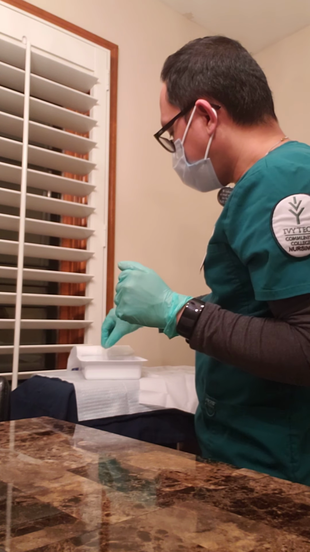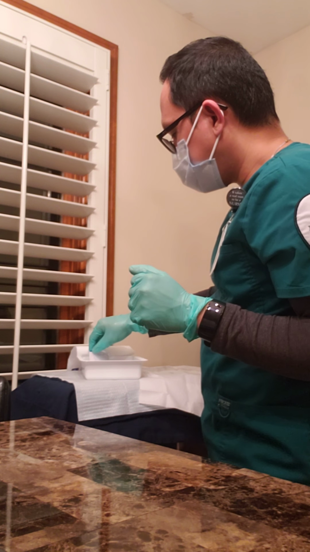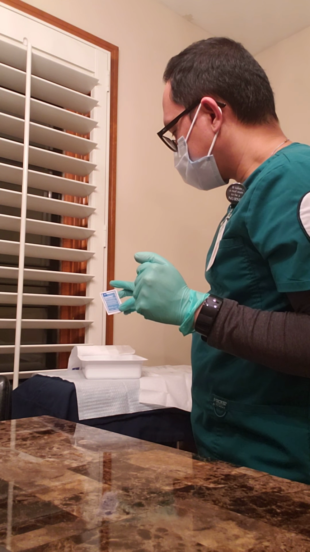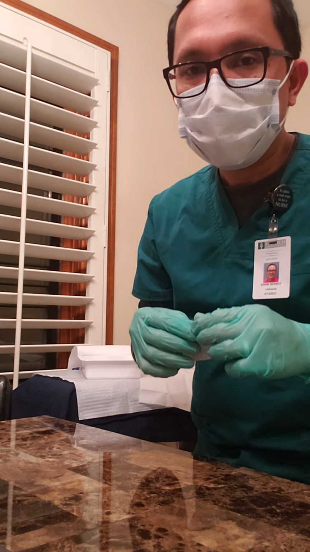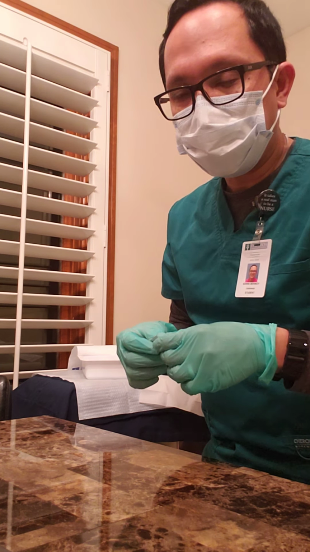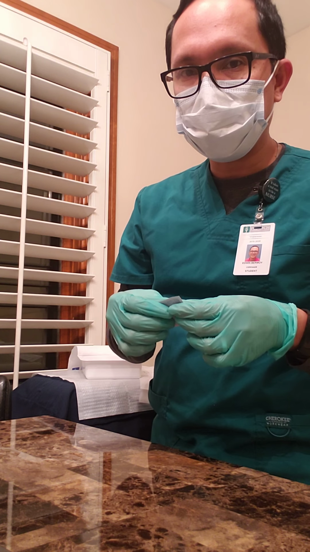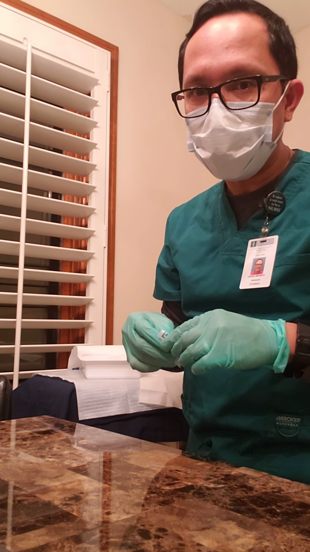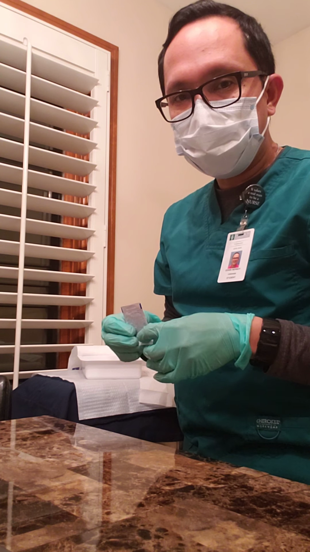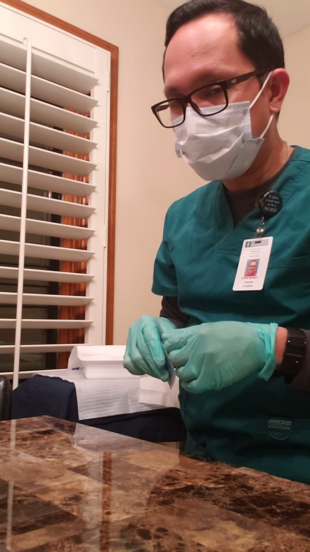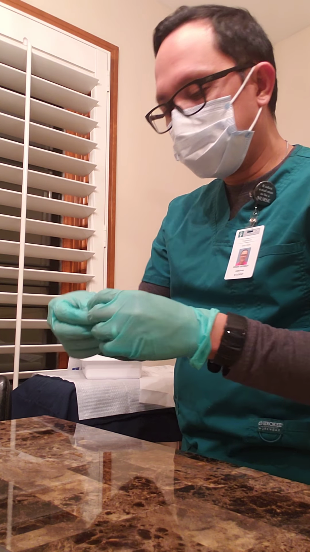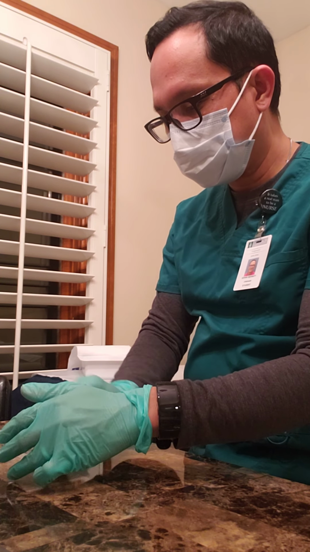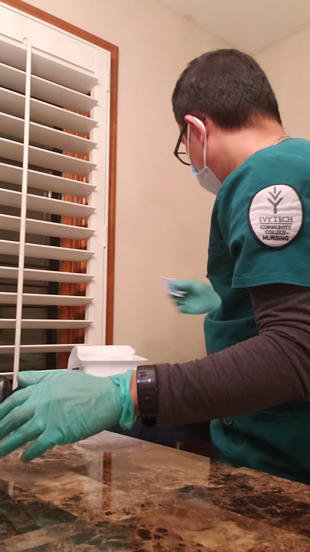And then at this point in time, before we put the transparent dressing, you want to make sure you wipe the edges where you're gonna be putting the dressing with the skin prep, just to make sure the dressing sticks in there and doesn't come off. So I pretend I opened the skin prep, and then I just wiped the sides, the edges.